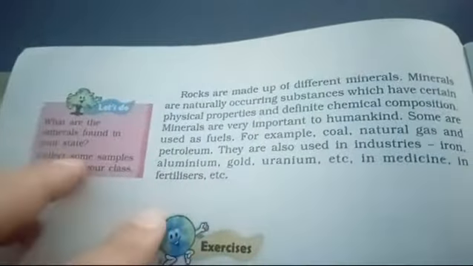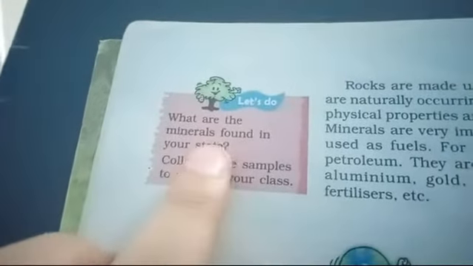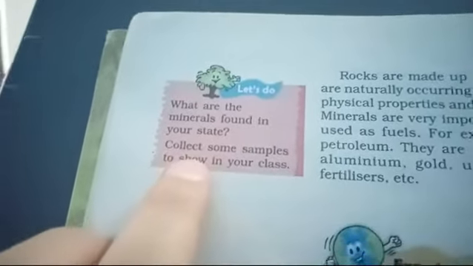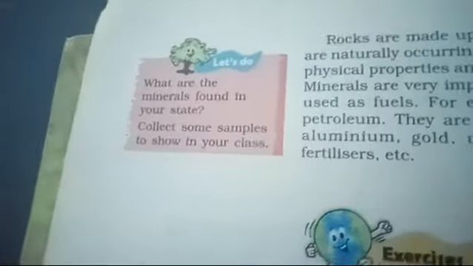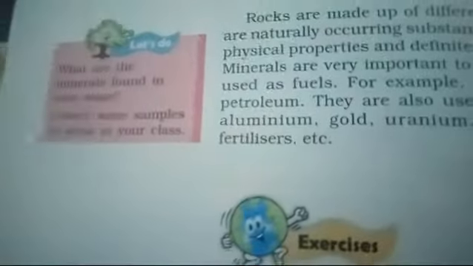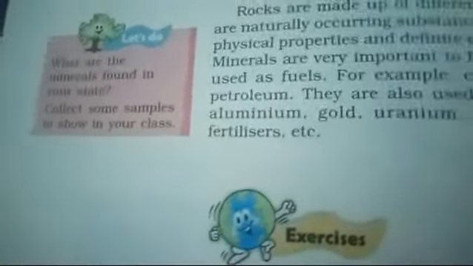Now see this. What are the minerals found in your state? Collect some examples to show in your class. Now you have to find out what kind of minerals are found in India, and you have to make a list.